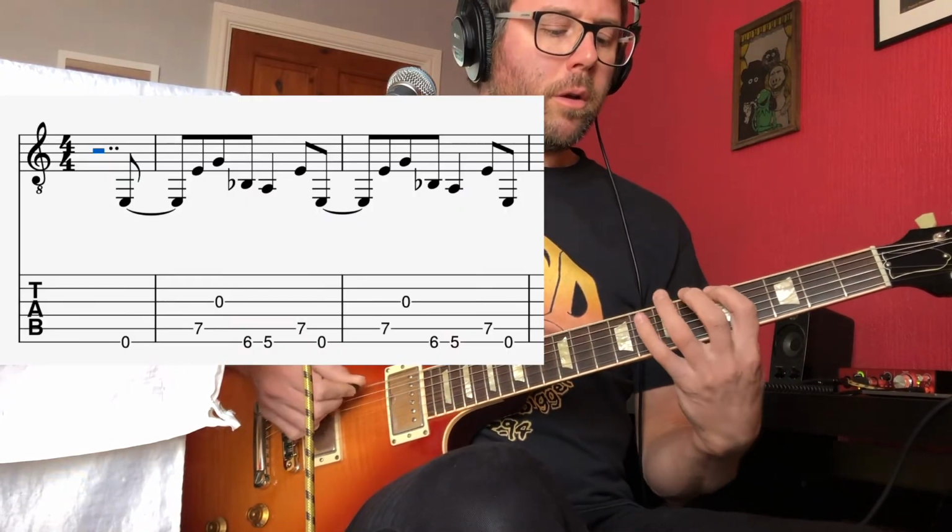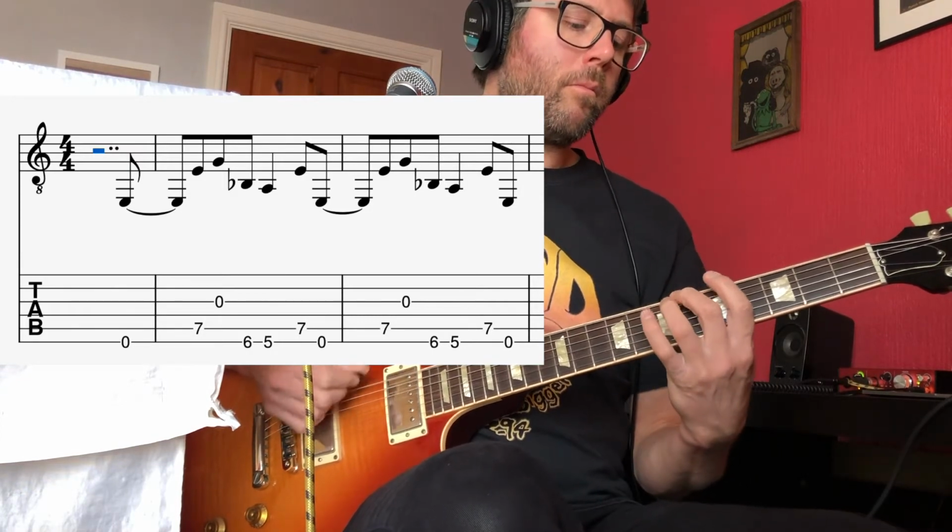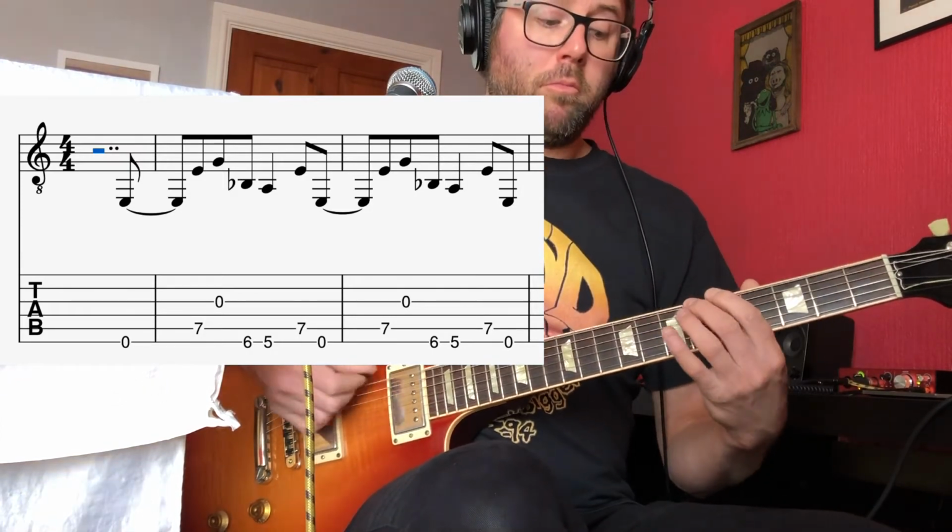I'll just give you 2 examples. B flat in Metallica's Enter Sandman. E, G minor, so it's E minor-ish, this riff, this phrase, and then it's here, that B flat, which gives it that very unsettling sound.